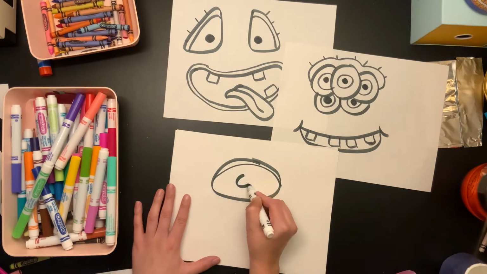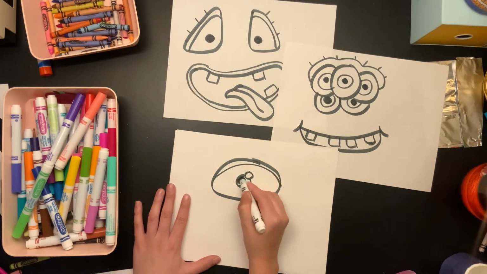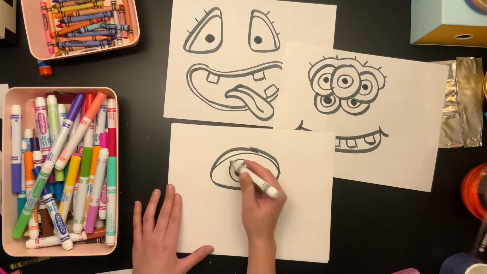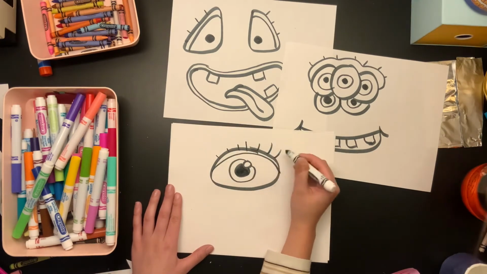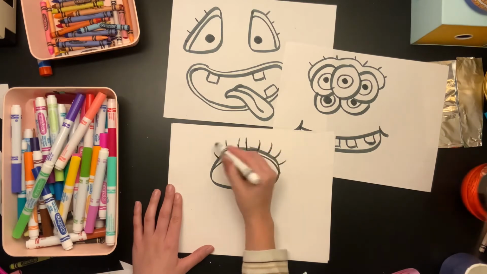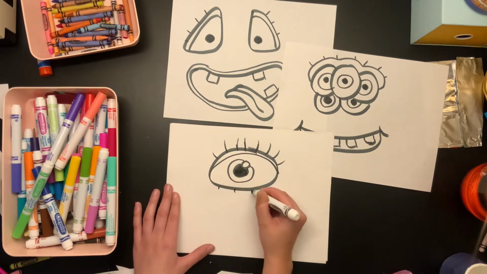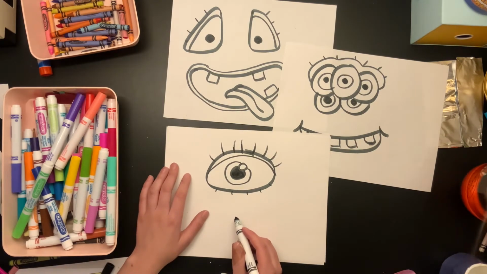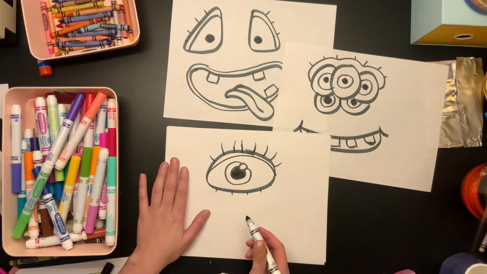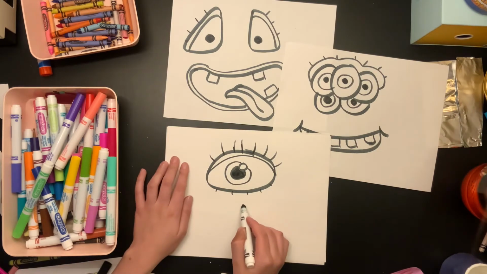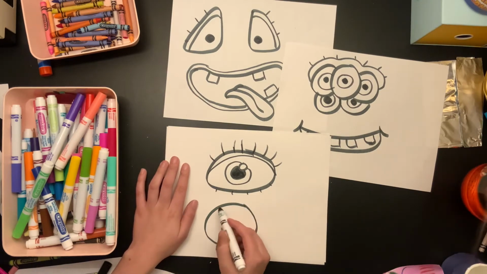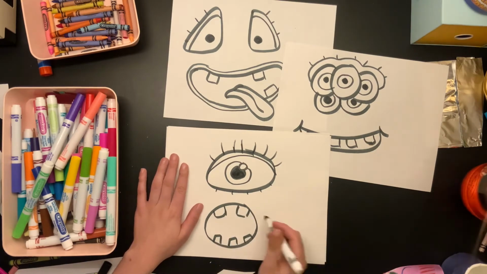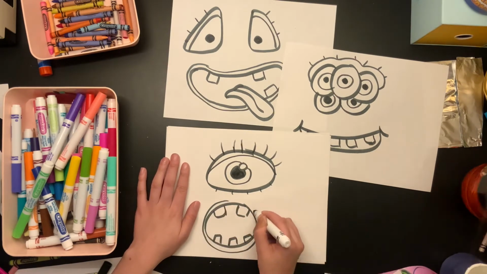So for this monster, they only have one eye. I added a little highlight there just for fun. So we have the pupil and the iris. Eyelashes, I decided to make those a little longer. Some on the bottom too. And then I did this one as a surprised monster. So their mouth is wide open, and that's pretty much all there is to that one.